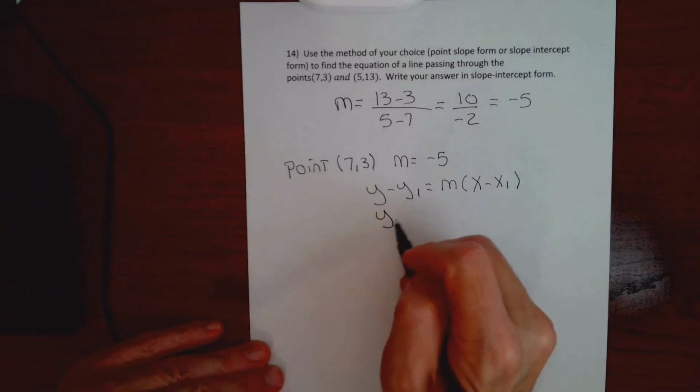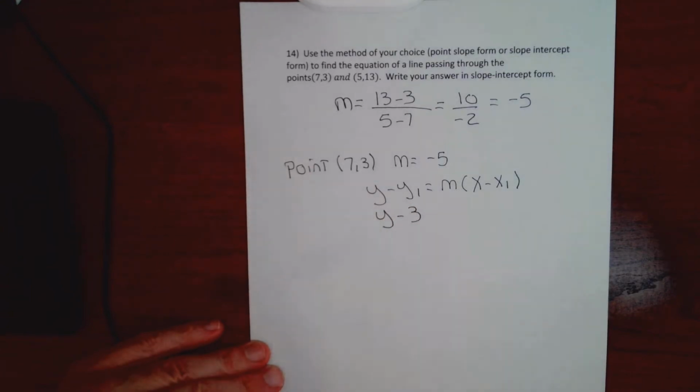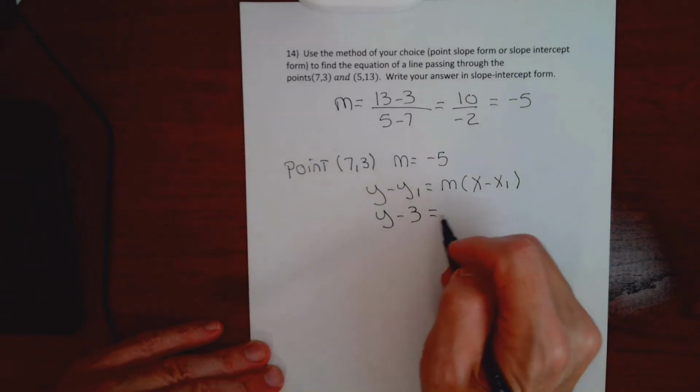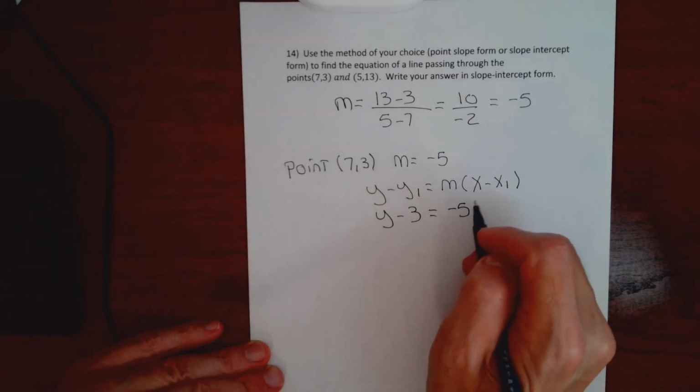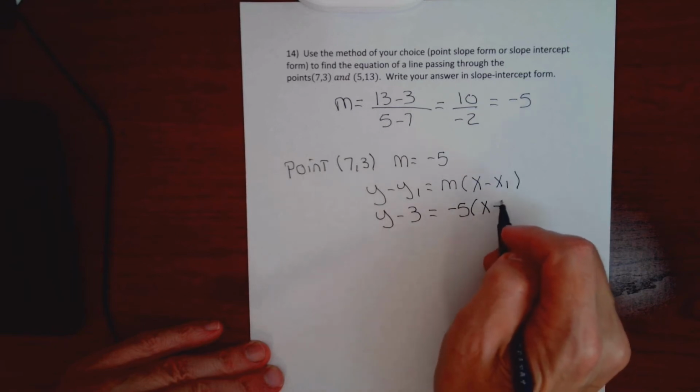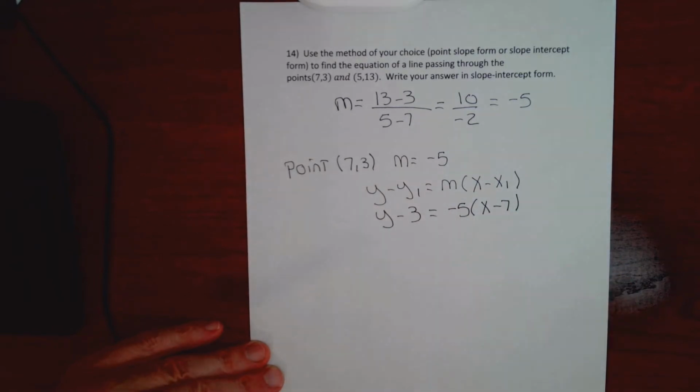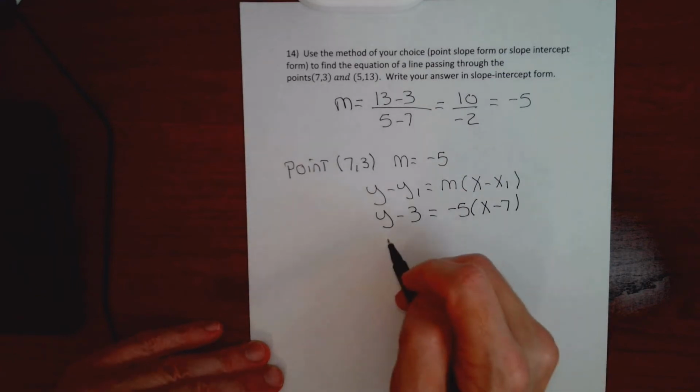Into this equation for y1, I'm going to take the y coordinate of the point that I picked, 3, and plug it in. I'm going to plug negative 5 in for m, and I'm going to plug 7 in for x1. I'm going to clear the parentheses, add 3 to both sides, and be done.